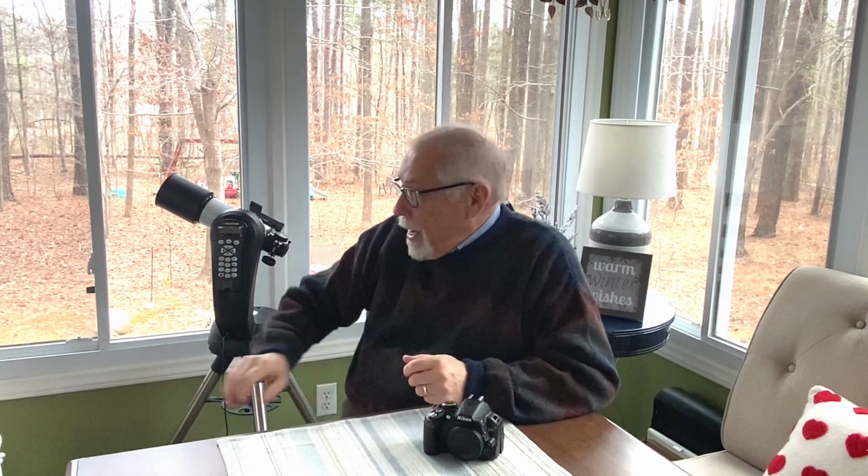You're no longer taking pictures of a moving object. You're taking pictures of an object that has been made to stand still because of the use of this tracking device. So that's the answer to it. You get a tracking mount that is capable of finding and tracking objects across the sky. Freezing them in place is one way to put it, so that you can then take long exposures. All right, so that's what we're going to talk about today.